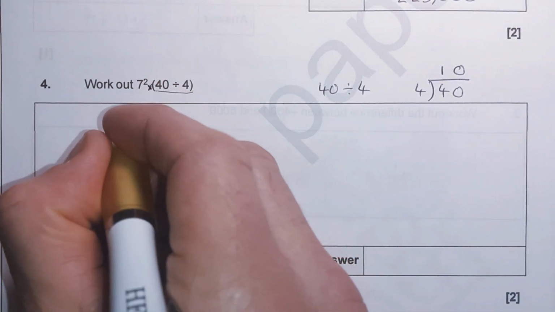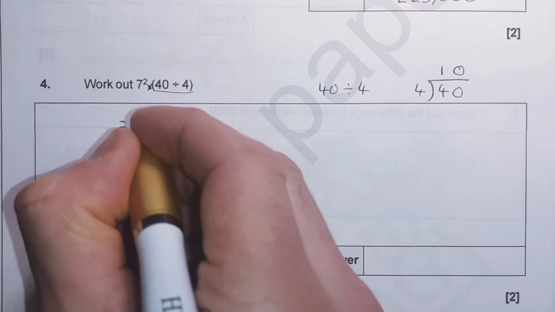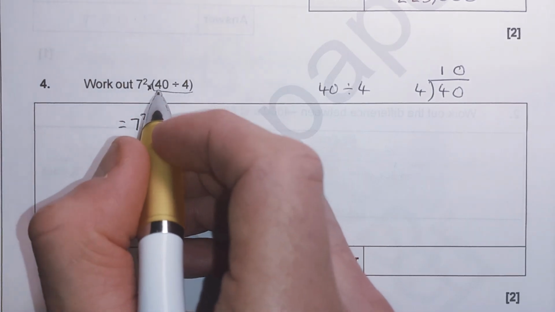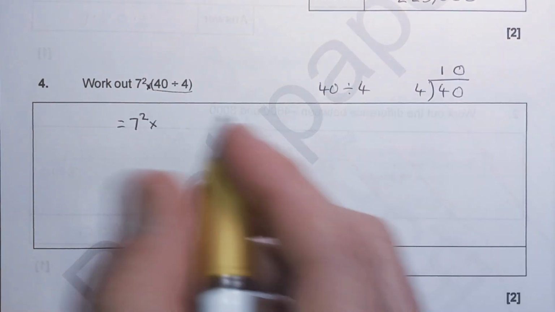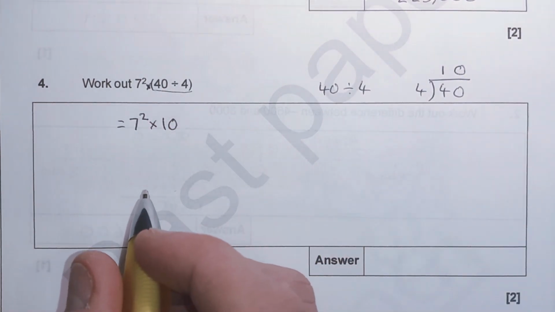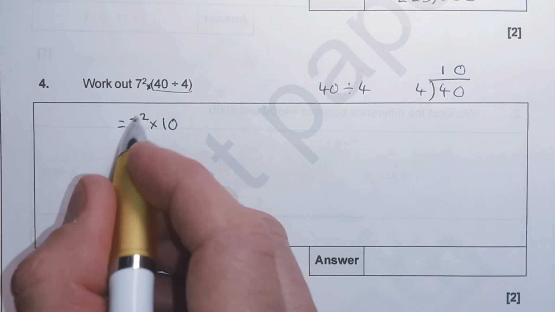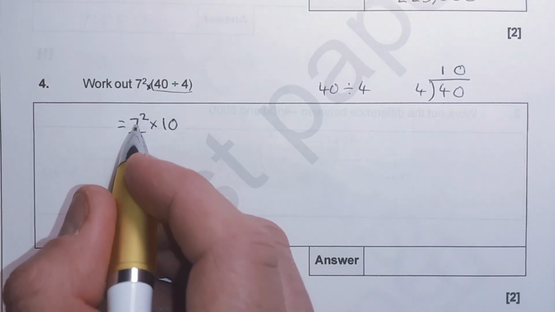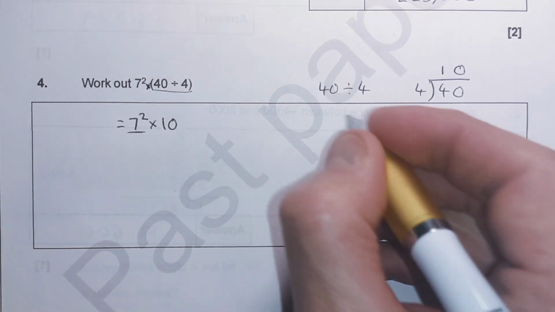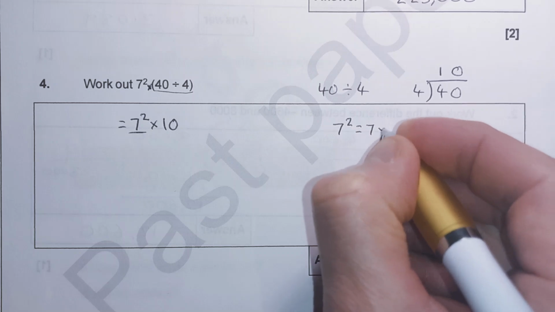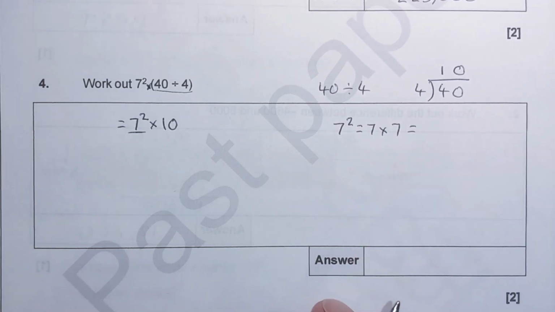So it means that this is actually equal to, well, we've still got the 7 squared, but instead of times 40 divided by 4, we can replace all of that with 10. Right, so now we've got to think what we've got to do next. Well, we've got a power here, so we've got to do the 7 squared bit next before we do the multiplication. Well, 7 squared means 7 times 7.